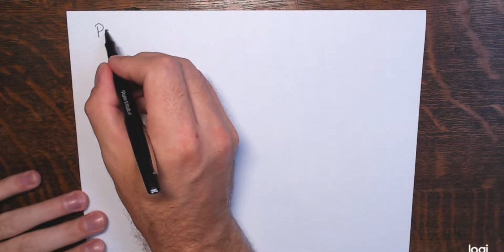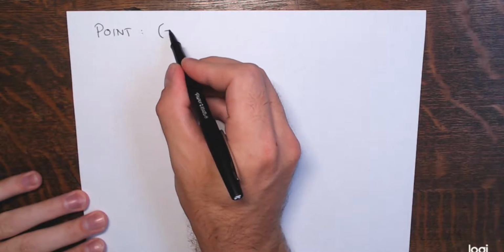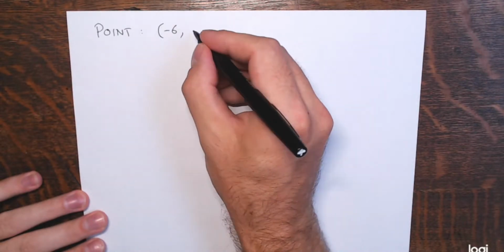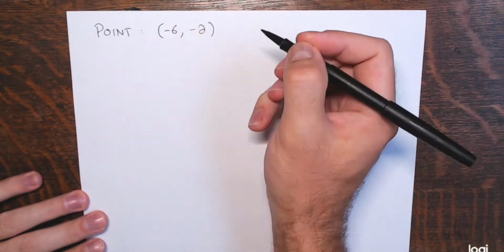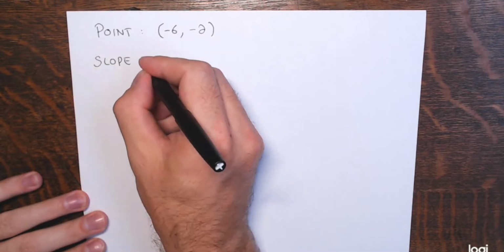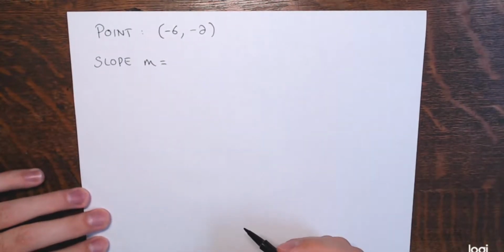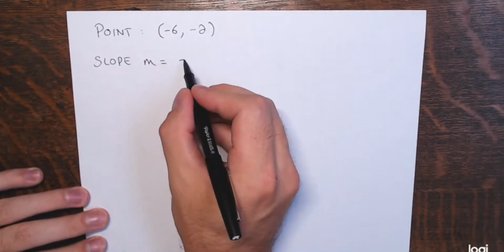So the point on the line is the point with x coordinate -6, y coordinate -2, and the slope, again lowercase m, is -2/3.